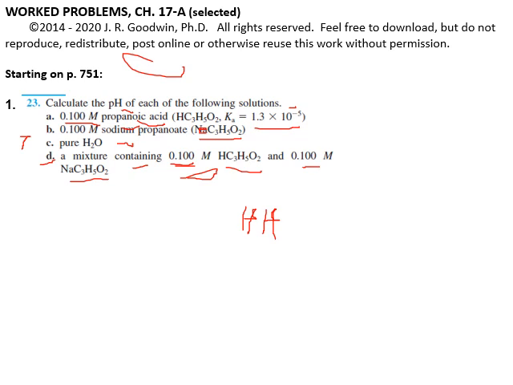If you divide 0.1 by 0.1, in other words, the base over the acid, you get 1. And the log of 1 is 0, so that term just drops out, right? So you're left with pH equals pKa. So for this one, we're going to get pH is pKa.